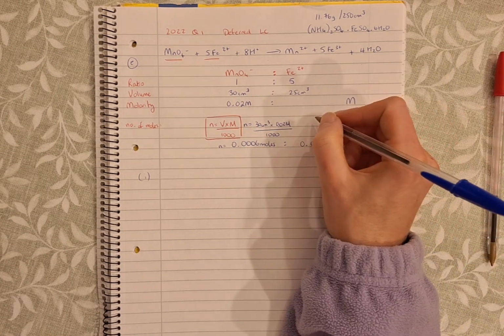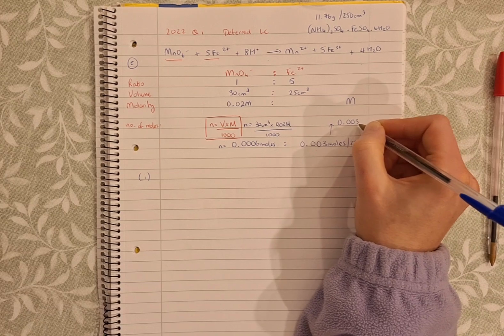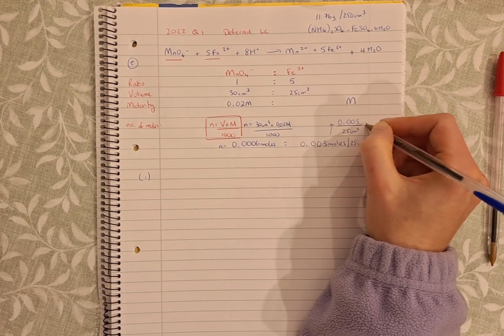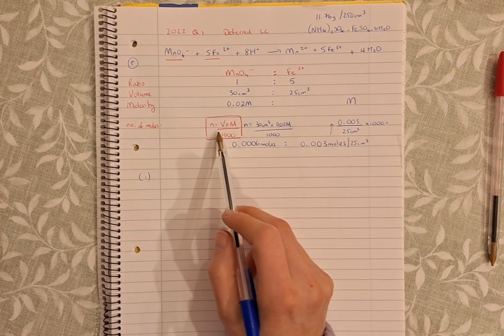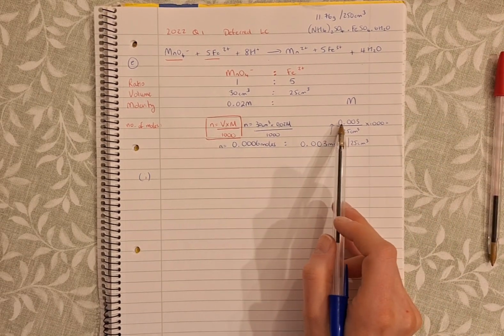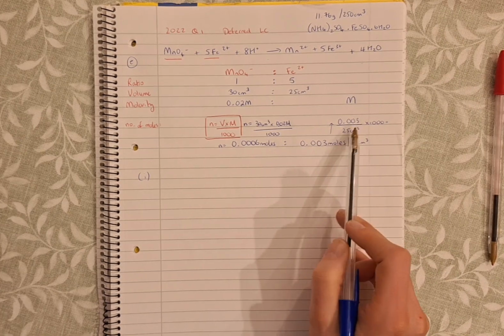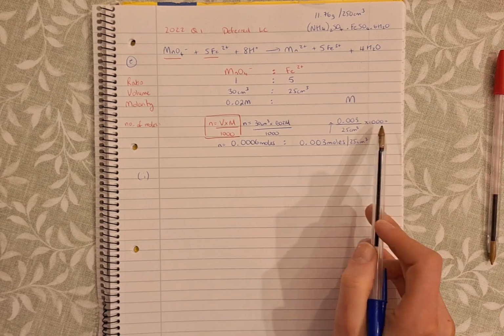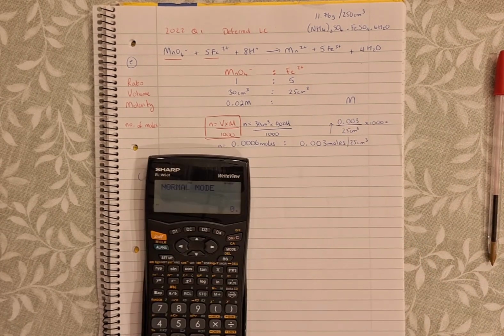If I was to just do some workings here, 0.003 moles divided by my 25 centimeter cubed portion and multiplied by 1,000, that's me manipulating this formula essentially. 0.003 moles is per 25 centimeter cubed portion. So if I divide it by 25, it's telling me how many moles per 1 centimeter cubed, and then I multiply it by 1,000 and it tells me my moles per litre.